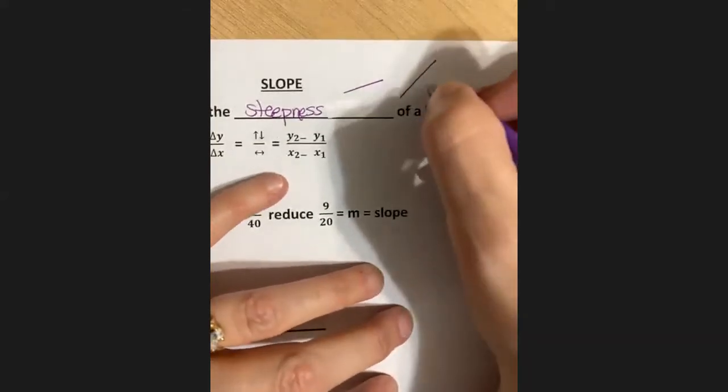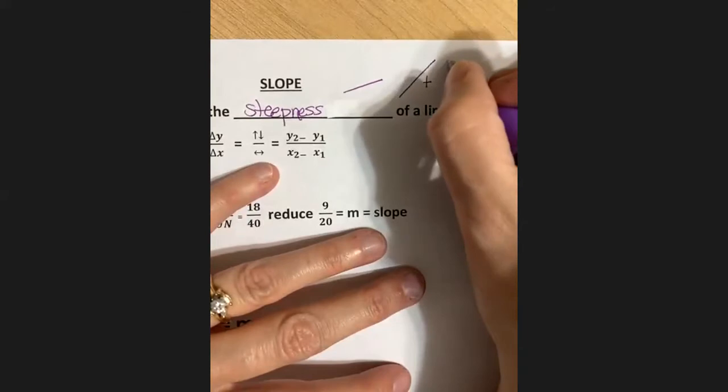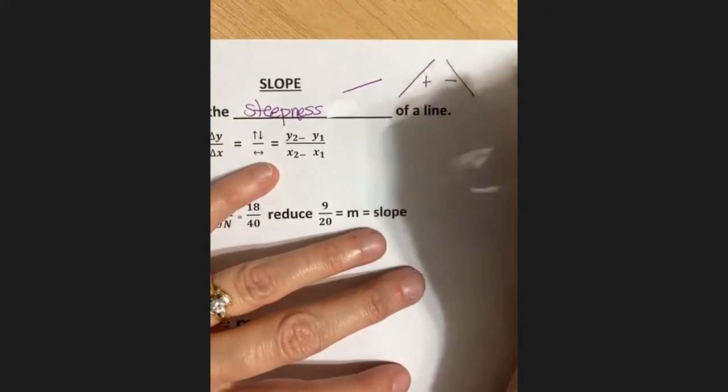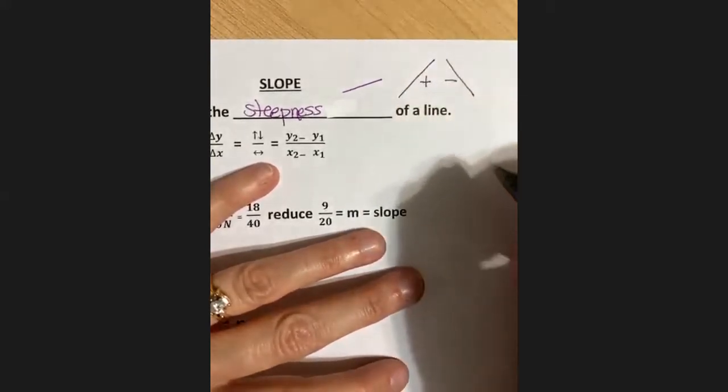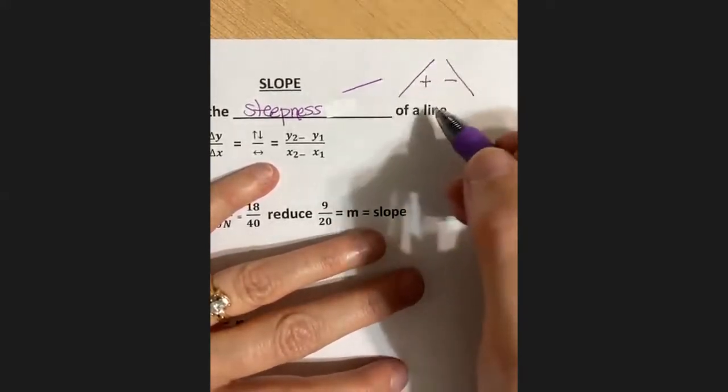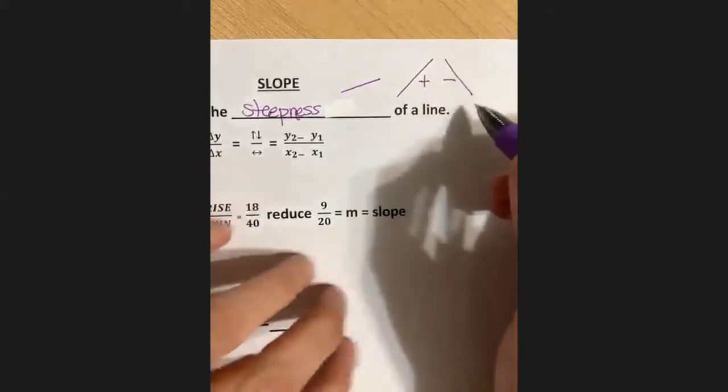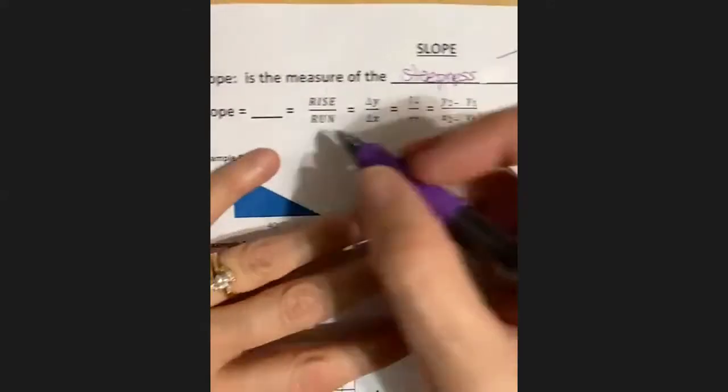And this is, of course, the positive slope. And then going the other way is our negative slope. And so that's just kind of to help with your slope guide. It could have the same steepness, just one is a positive steepness and the other one's negative. So different ways to look at slope.